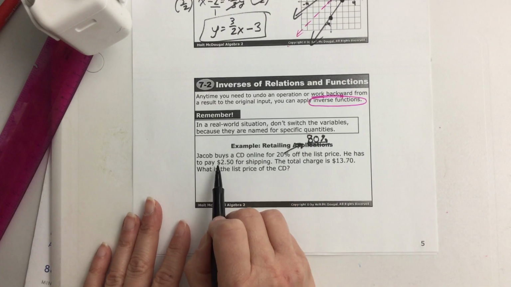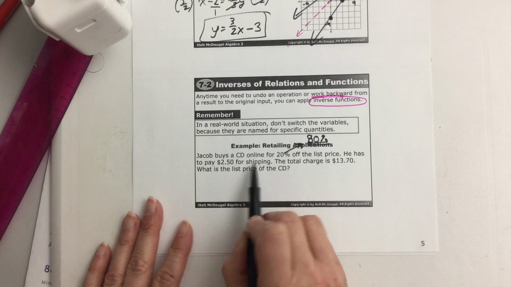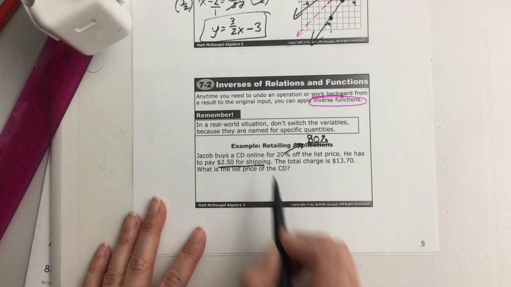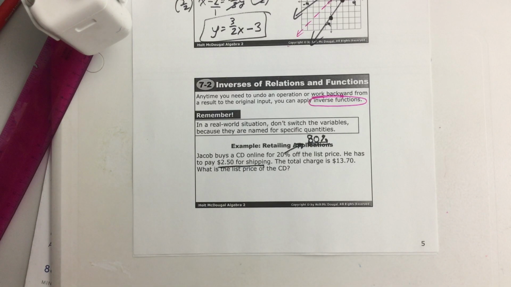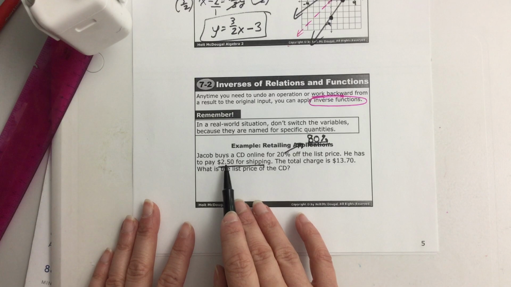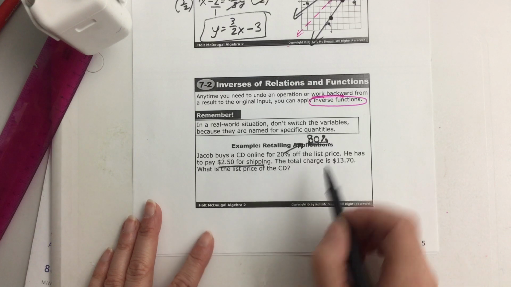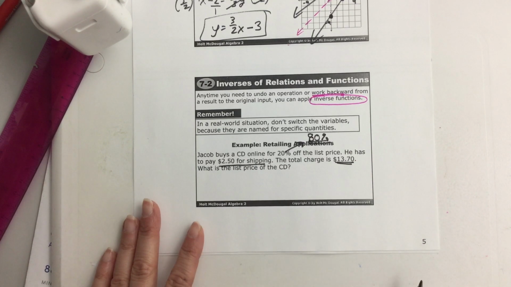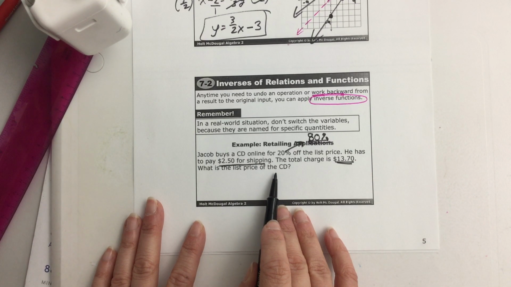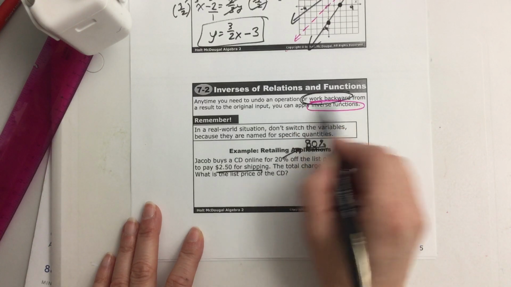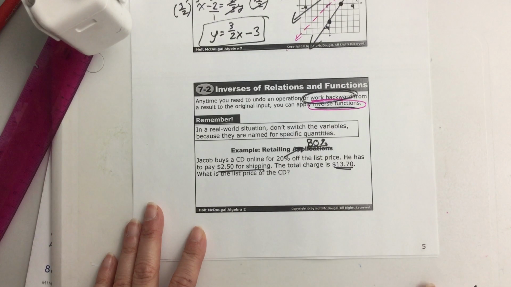He has to pay $2.50 for shipping. Now, typically, when you pay for shipping, you add on to your amount. Now, when we go backwards, we have to do inverses, okay? So rather than adding, we'll be subtracting. His total charge was $13.70. We want to know what was the price of the CD. So again, they want us to work backwards and use inverse functions, okay?